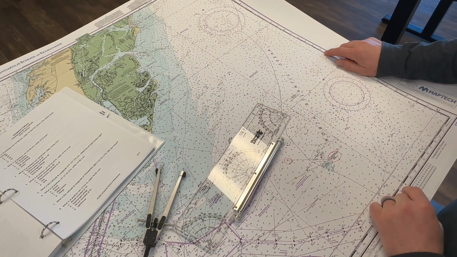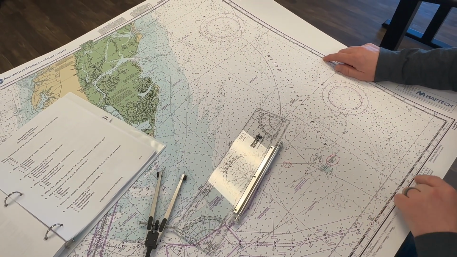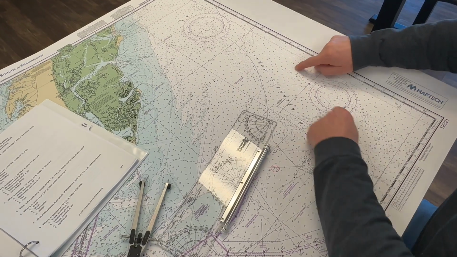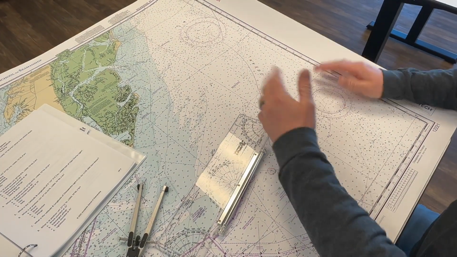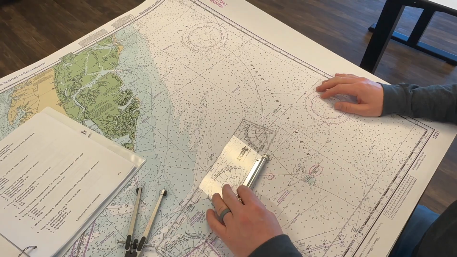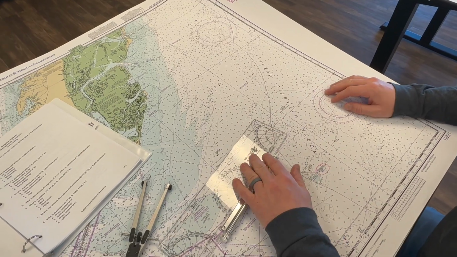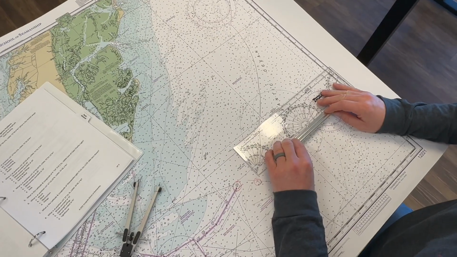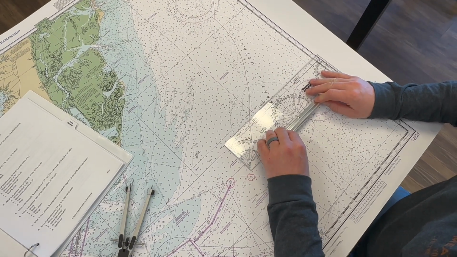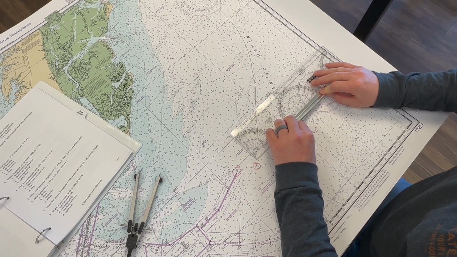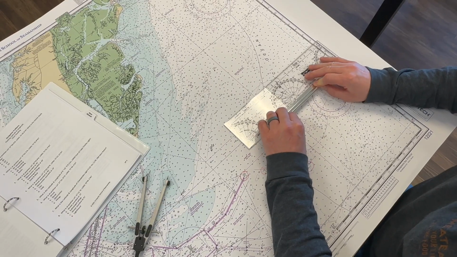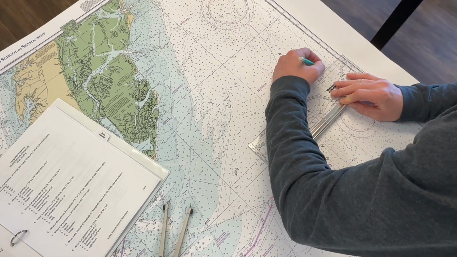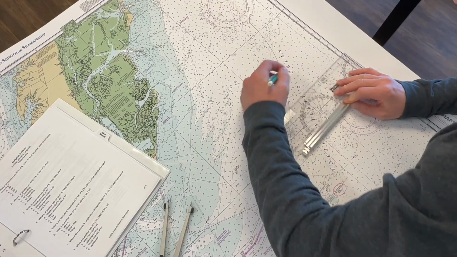So I'm going to put my fingers right on there, and at the very least you can run your hands together and see this is going to be the general area that you're in. Now there's a couple different ways you can plot this position. You can use your parallel plotter to line up with a parallel, run up to this spot, and run a line.